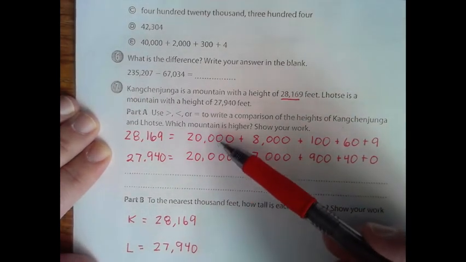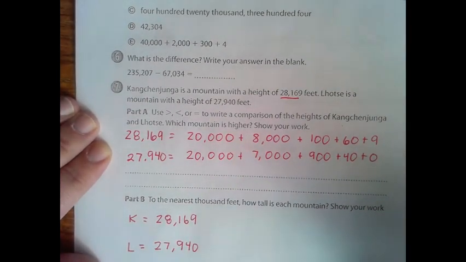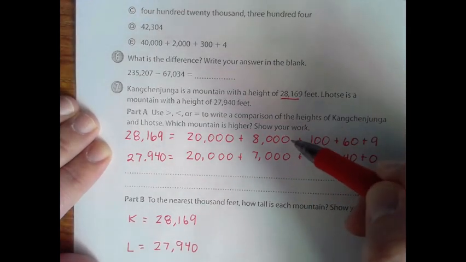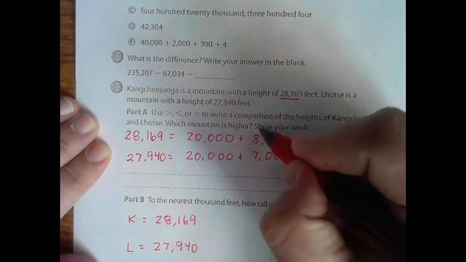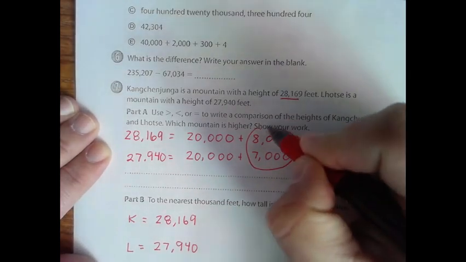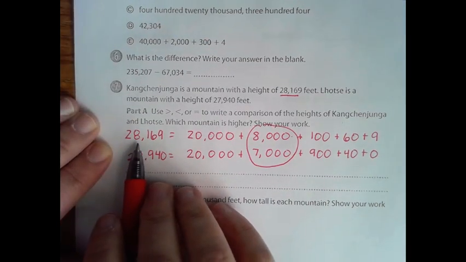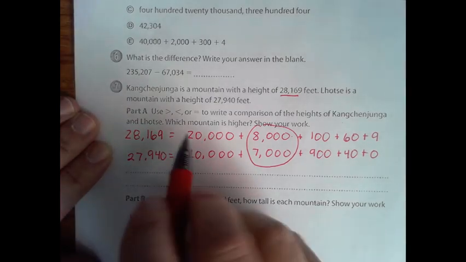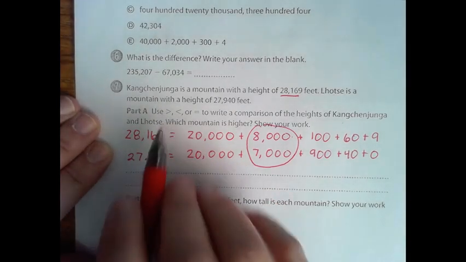So right, we had 20,000 and 20,000, so far they're equal. And then here in the thousands, we have 8,000 here and 7,000 here. So this means that this number is larger than this number. So I'm going to write that down here as a comparison statement because that's what they want you to do. They want you to write greater than or less than.